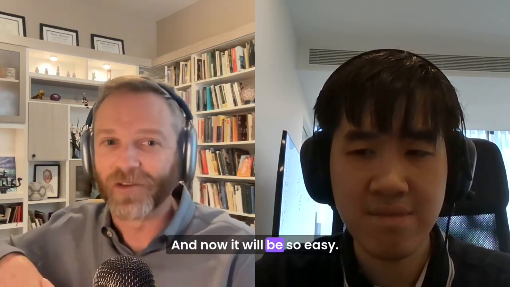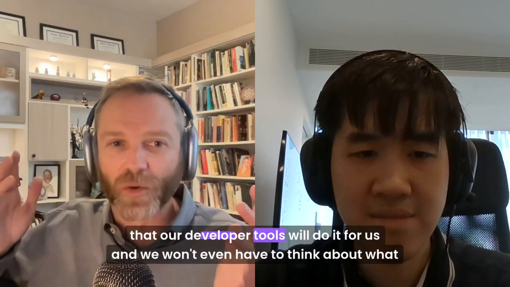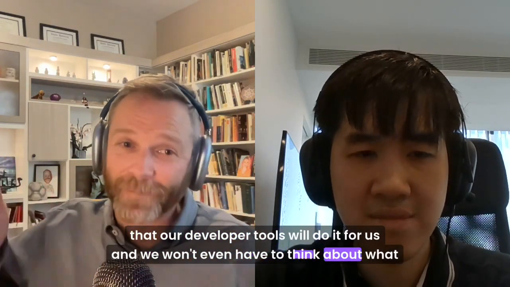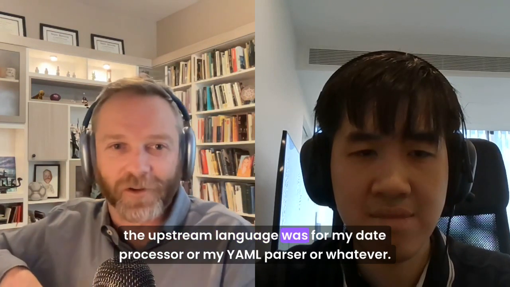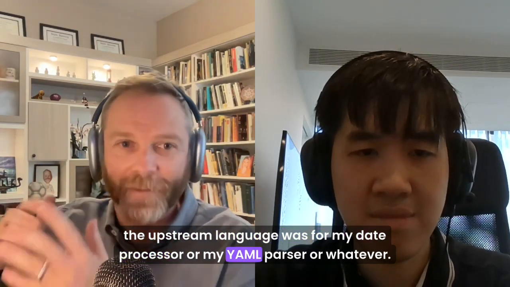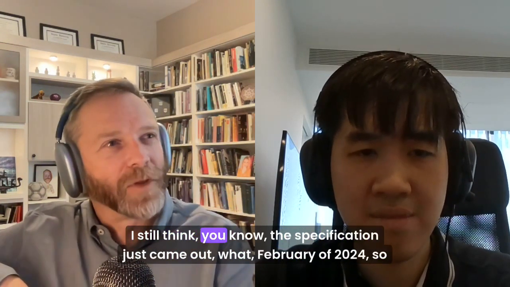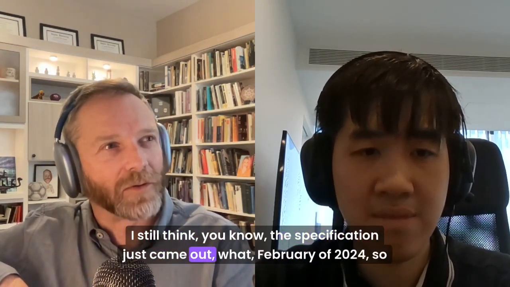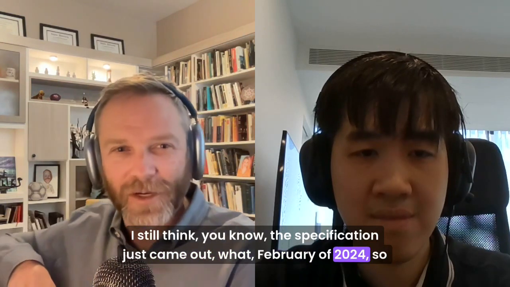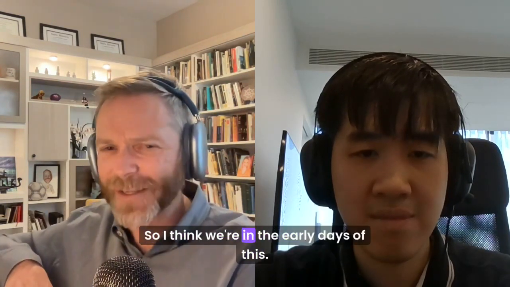And now it will be so easy that our developer tools will do it for us, and we won't even have to think about what the upstream language was for my date processor or my YAML parser or whatever. So I think that's going to be really exciting. I still think, the specification just came out, February of 2024, so earlier this year. So I think we're in the early days of this.